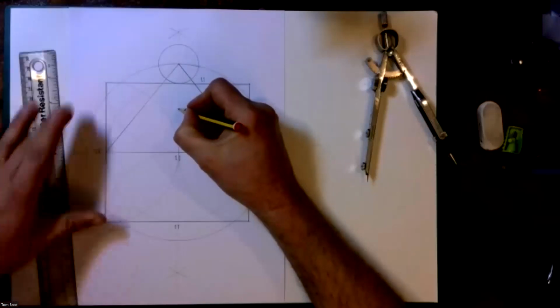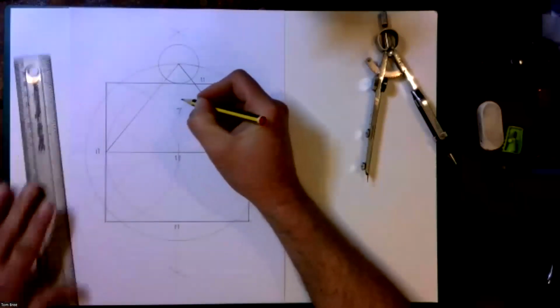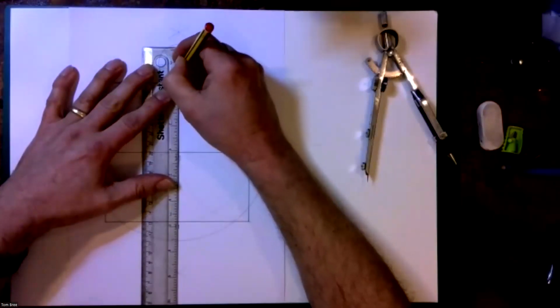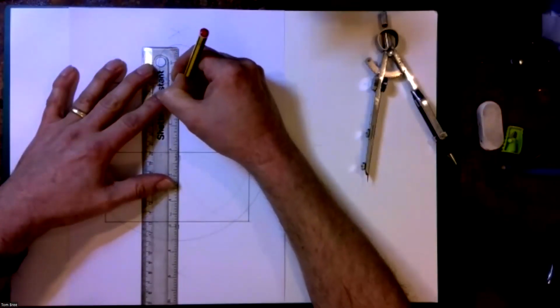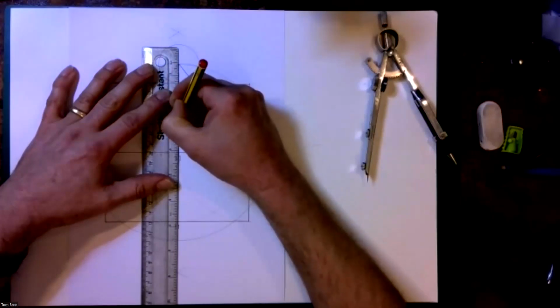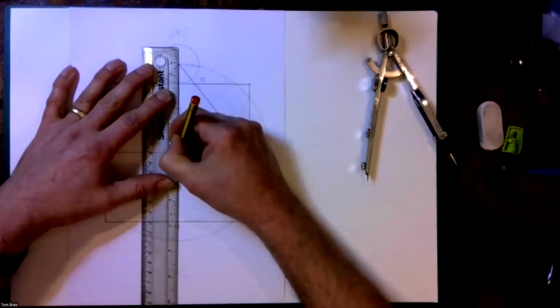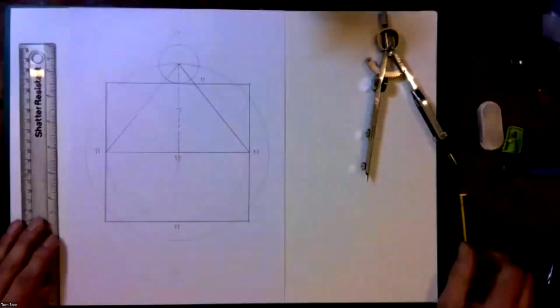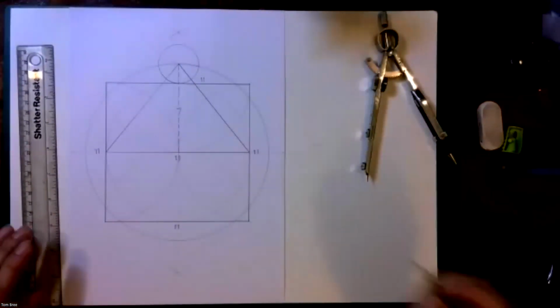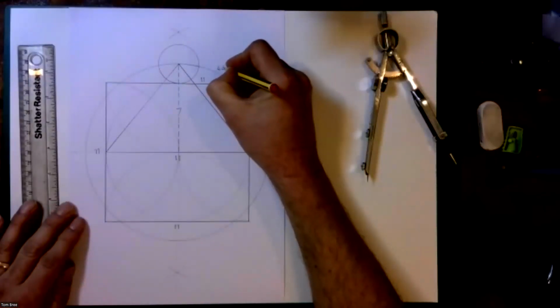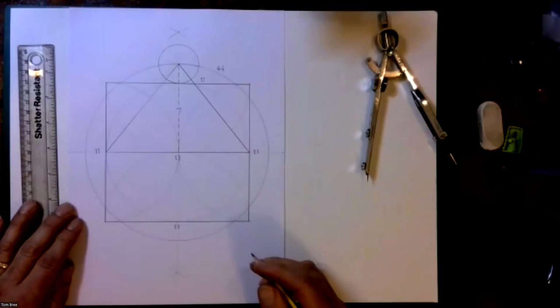The height of the triangle is 7. I'm going to put a dotted line in there. Now, the circumference, as I showed you in the slides, that's also 44, the size of that circumference.